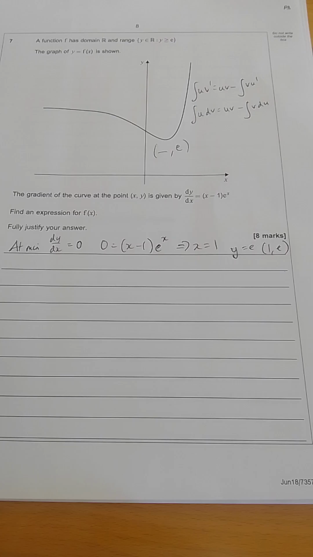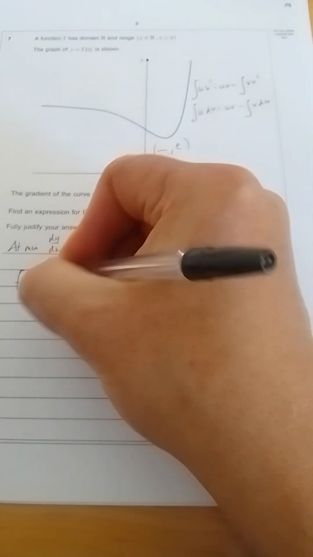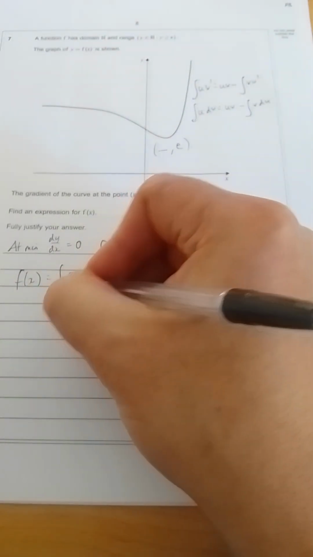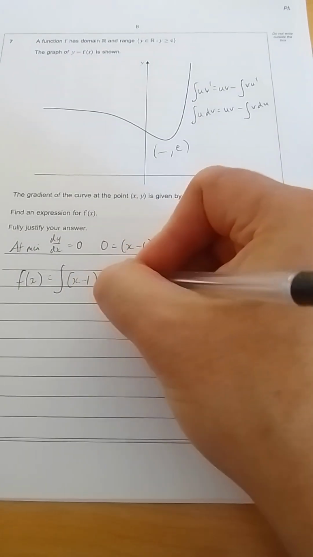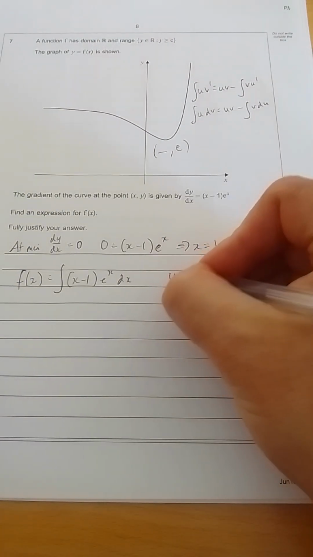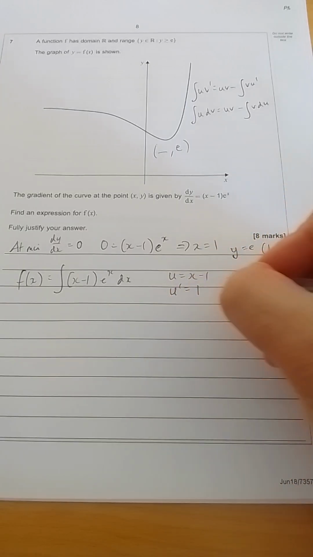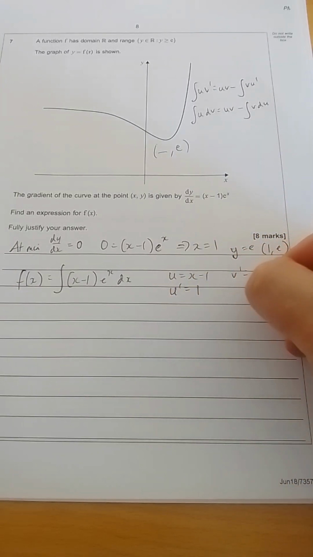So next we can look at finding f of x. So f of x, we know, is the integral of (x minus 1) times e to the x dx. So our u is going to be x minus 1, which means u dash, its derivative, is 1. Our v dash is e to the x, and if we integrate that, we get v equals e to the x.